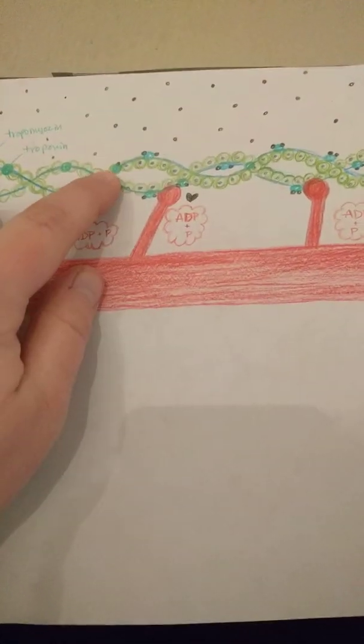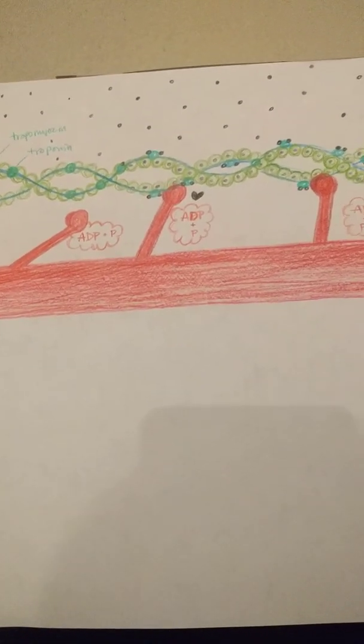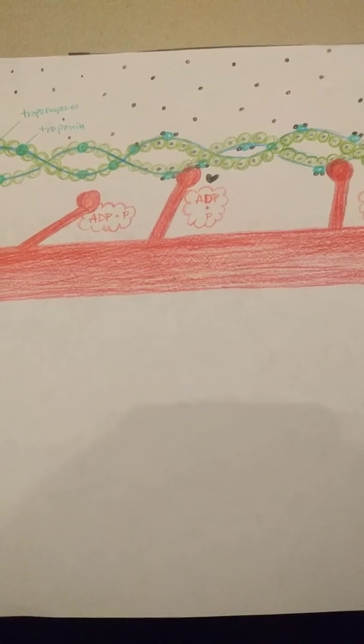So, calcium is looking to bind with troponin, which are the blue aqua circles, and troponin is actually attached to tropomyosin. So when calcium is bound to troponin, troponin kind of gets pulled back, which pulls tropomyosin back too, and it exposes binding sites on the actin.